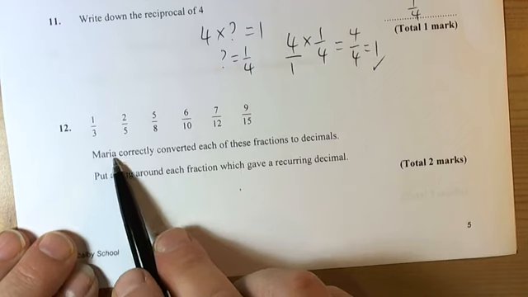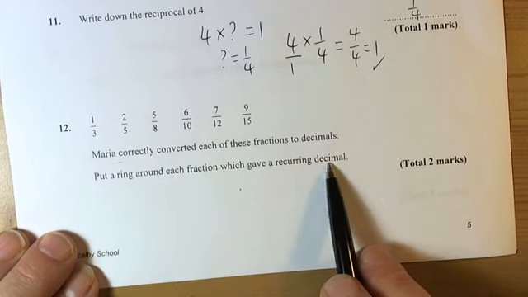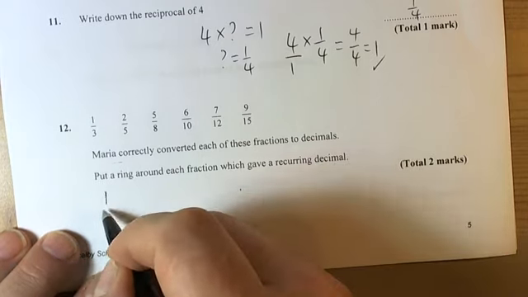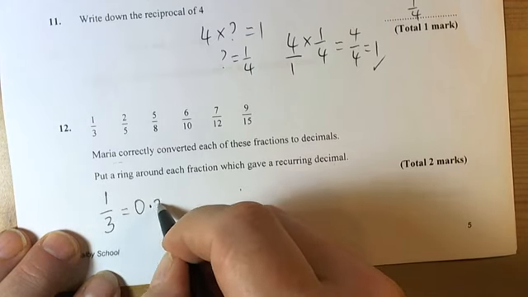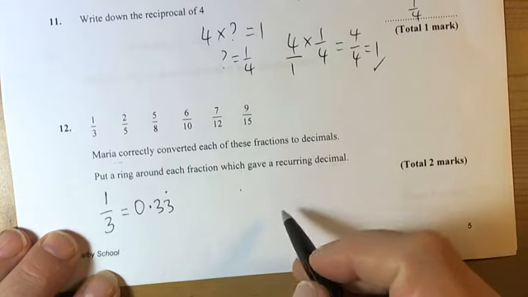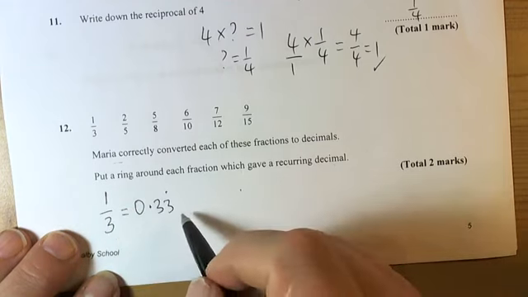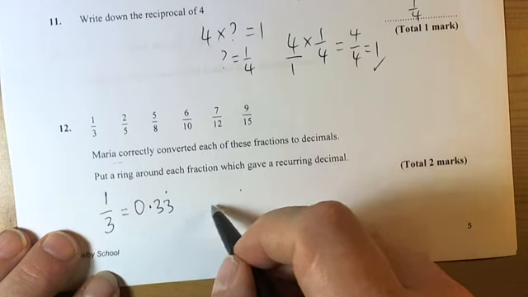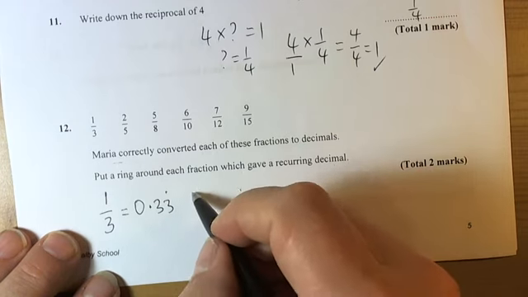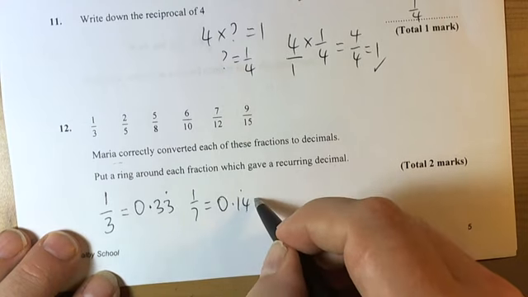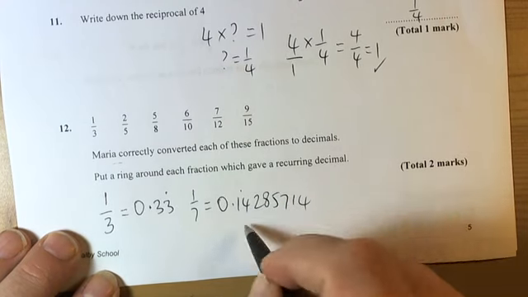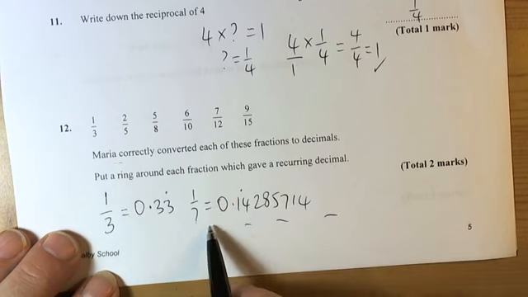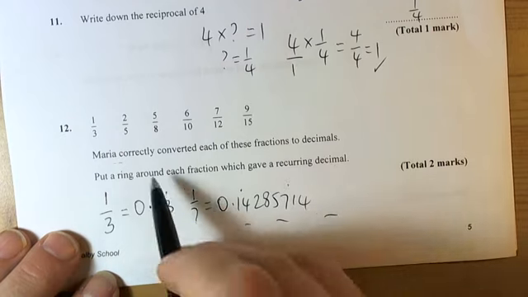The next question says, Maria correctly converted each of these fractions to decimals, put a ring around the fractions to give recurring decimals. Well, recurring decimals just mean they repeat. So the standard recurring decimals are things like a third, which is 0.333 going on forever. And any multiples of that will then be recurring, so 2/3 would be recurring, 4/3 would be recurring, and so forth. And we have other fractions that recur, things like a seventh, which is 0.1428571, and so forth. So there are lots of fractions that recur when you turn them into decimals, with repeating patterns. So let's have a look through this list.